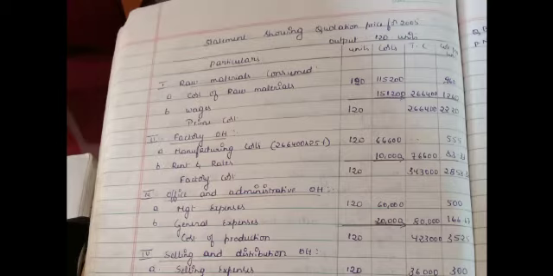The first heading is raw material consumed. The calculated cost of raw material is 960 per unit. So 960 multiplied by 120, 1,15,200 is the cost. Then wages is also calculated, that is 1,260. So 1,260 multiplied by 120, 1,51,200. So now we get the prime cost, that is 2,66,400.